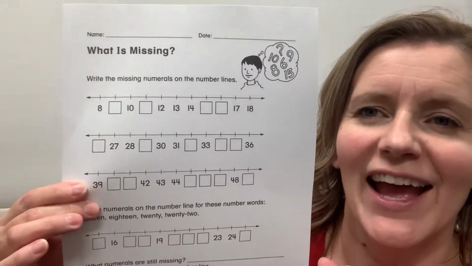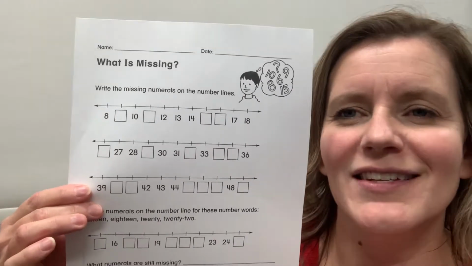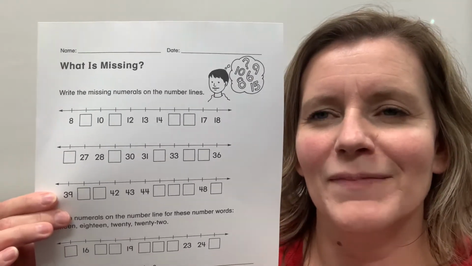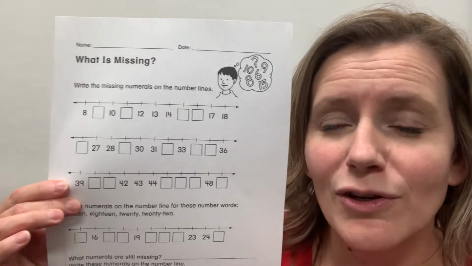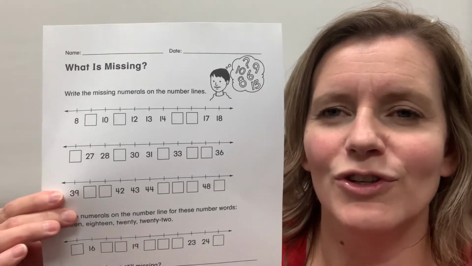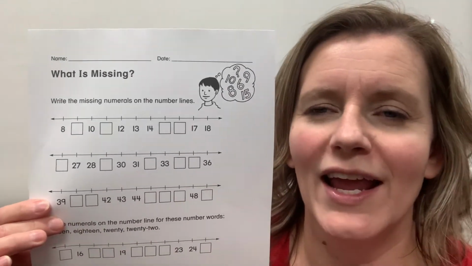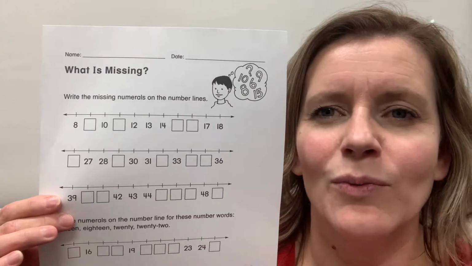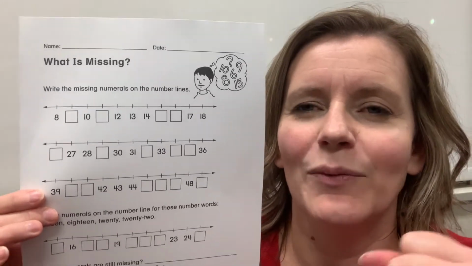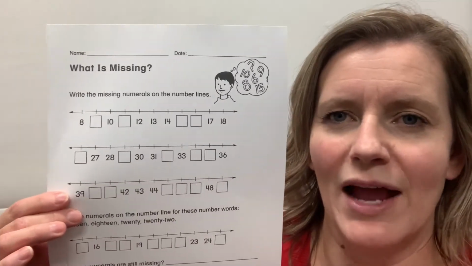What the activity is, we're looking at number lines and using the number line not just as a way to become more familiar with numbers, but also to add and subtract, as a way where we can see numbers as we move and bounce them forwards and backwards.